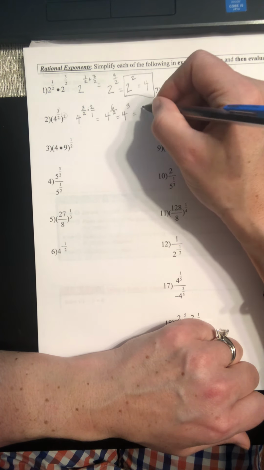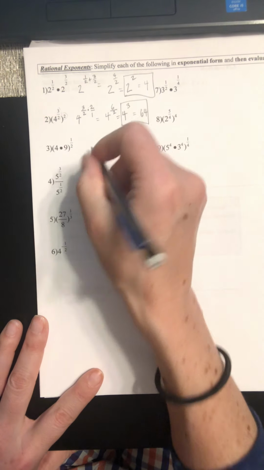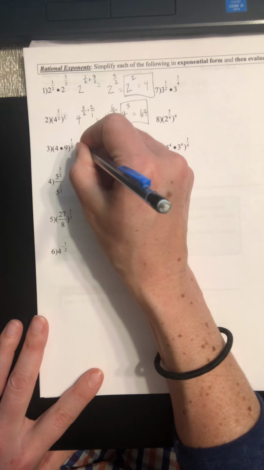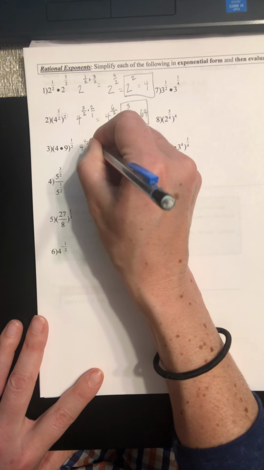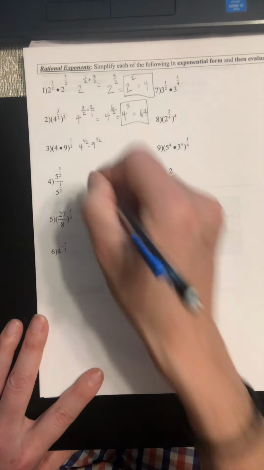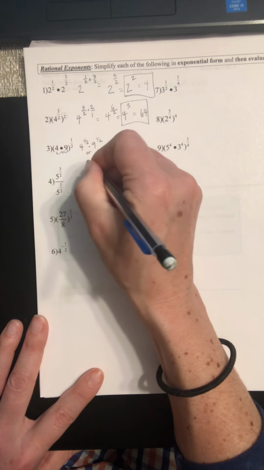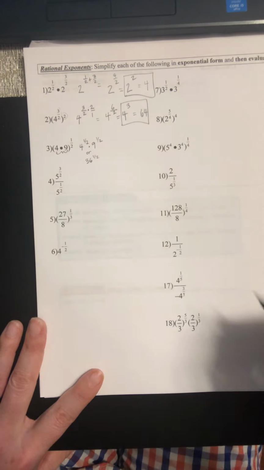So that's my answer there, okay? This, again, the bases are different, so you could write it either as 4 to the 1/2 times 9 to the 1/2, or you could write it as, multiply inside here, 36 to the 1/2.